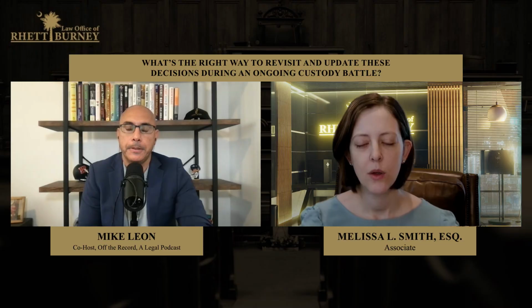And that's not where they should be. Yeah. Let's talk about some other major shifts that could potentially happen. Let's say a parent that moves out, a new parent coming into the equation. What's the right way that you would recommend for folks to revisit and update these decisions, especially if they're facing an ongoing custody battle?